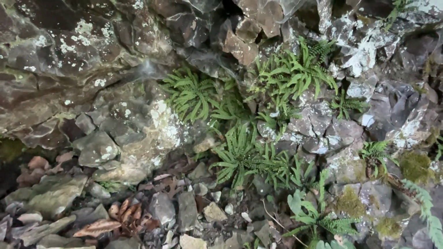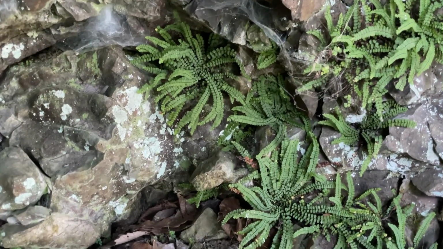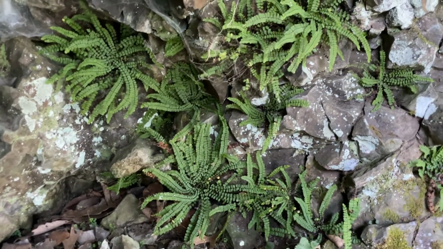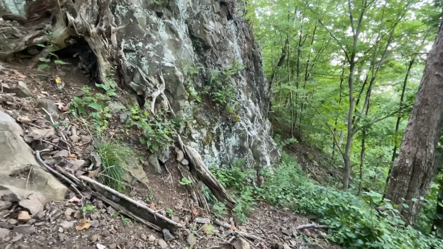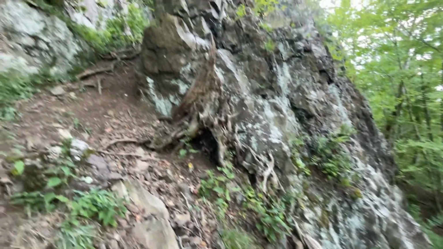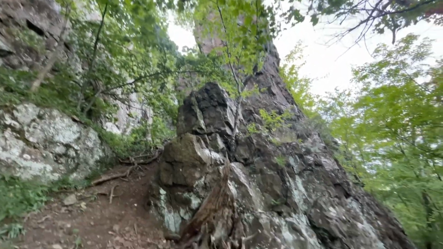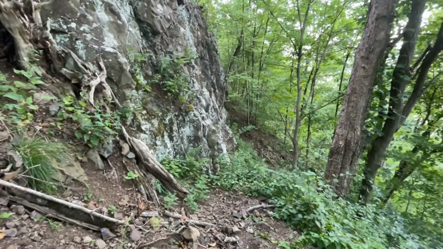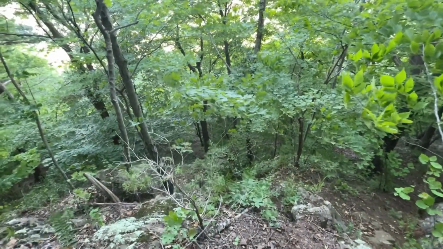Look at these ferns, they are so pretty. I'm going to go up there and then I will be at the top of this little mountain. Nice ascent.